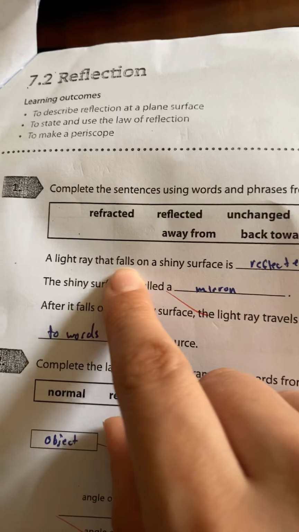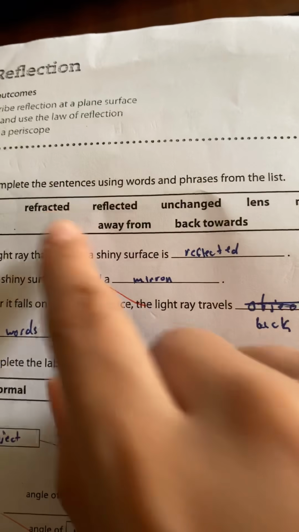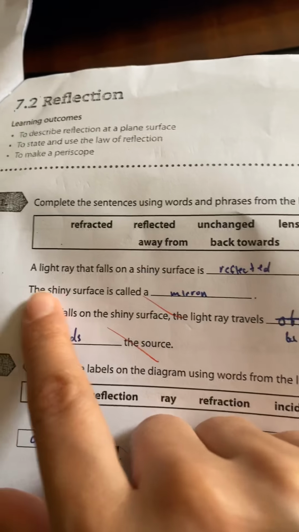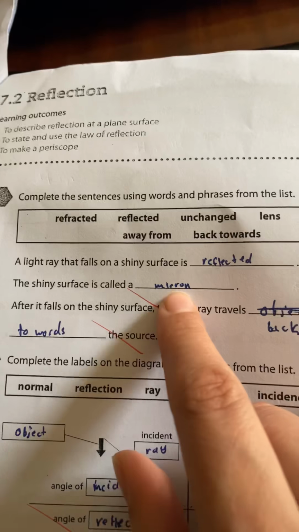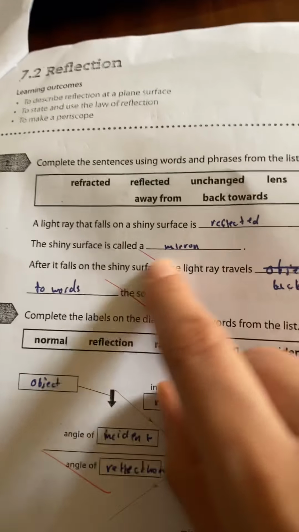A light that falls on a shiny surface is reflected. It should be reflected. When it hits a mirror, it will be reflected. The shiny surface is called mirror. What is this? Mirror, yes.